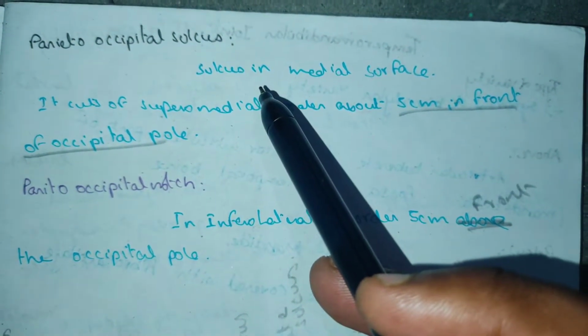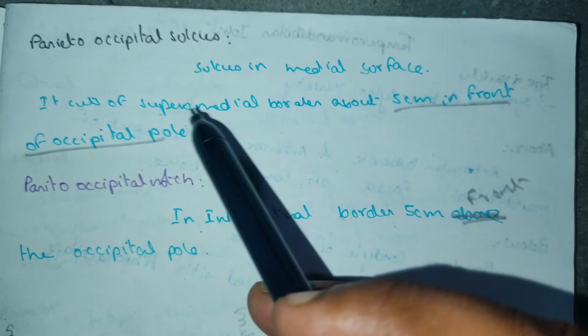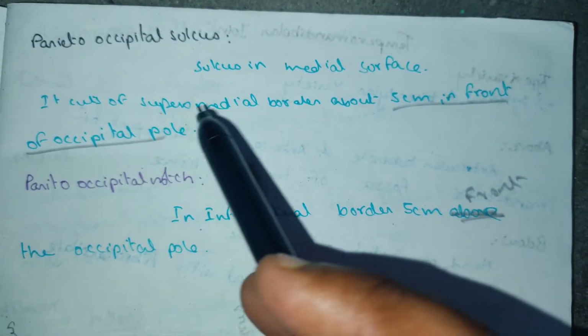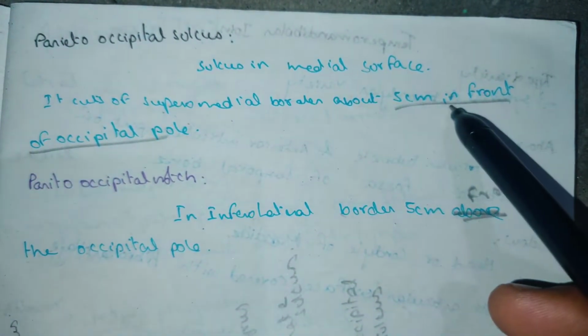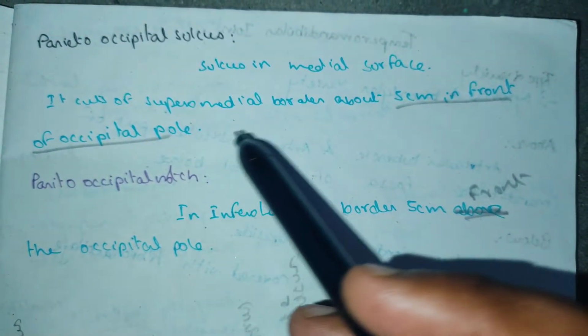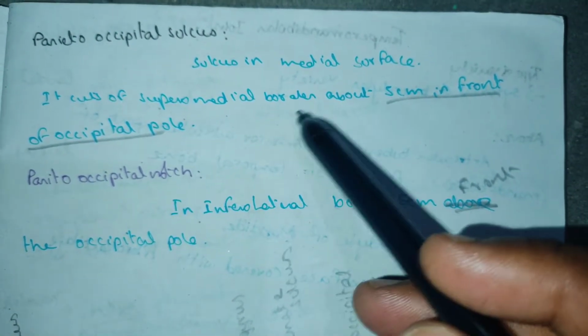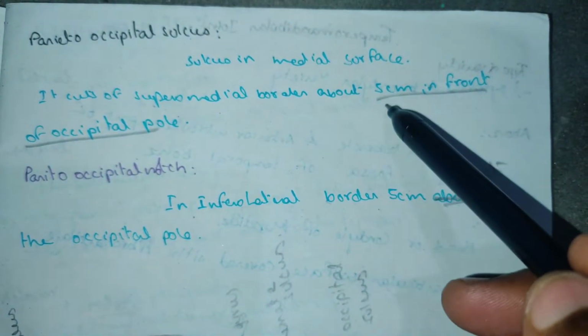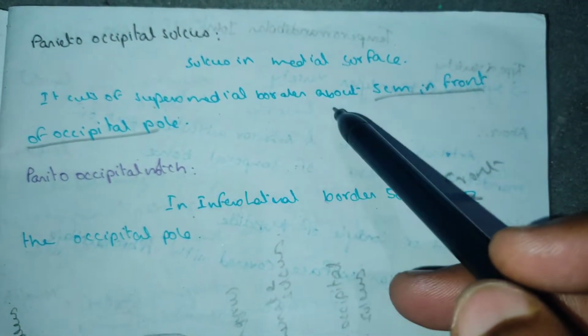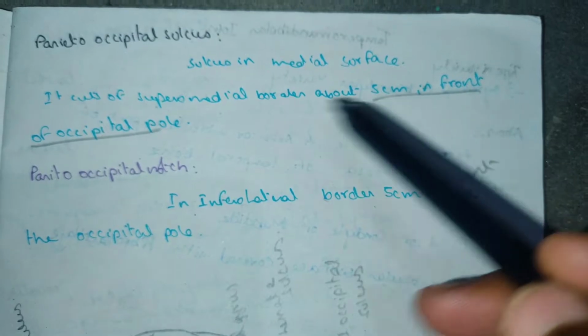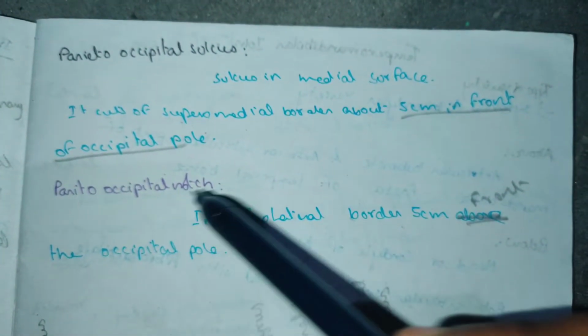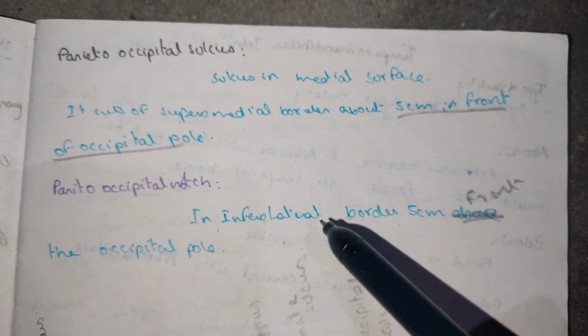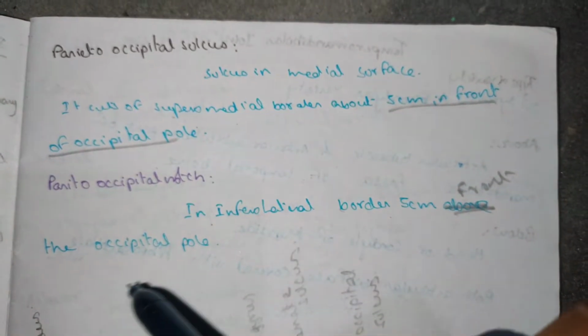Parieto-occipital sulcus. This sulcus is on the medial surface. It cuts the supromedial border 5 cm in front of the occipital pole. The pre-occipital notch is in the infralateral border, 5 cm in front of the occipital pole.